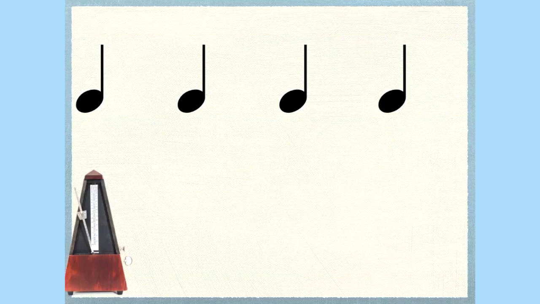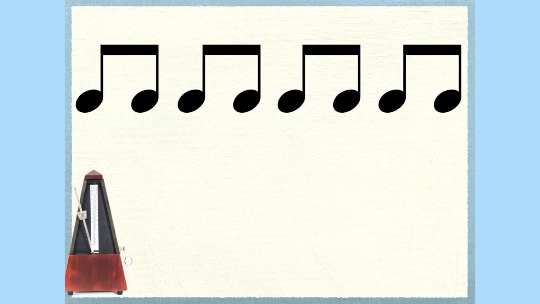Now we'll switch to our new notes, 8th notes. We have to count 2 8th notes to each beat, so we'll be counting faster this time. Listen how I separate each beat into 2 parts by counting ti-ti to each tick of the metronome.